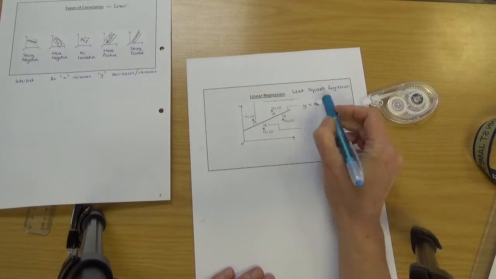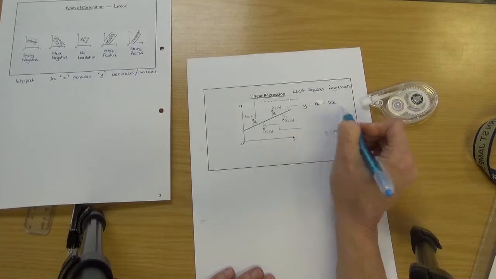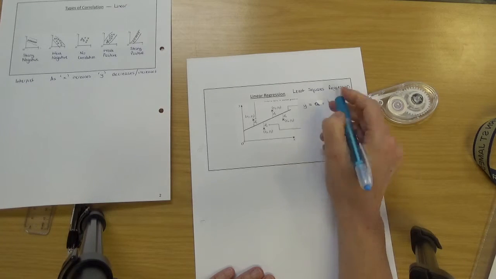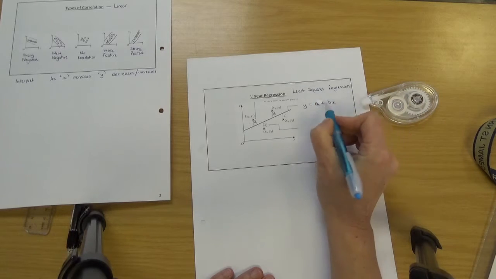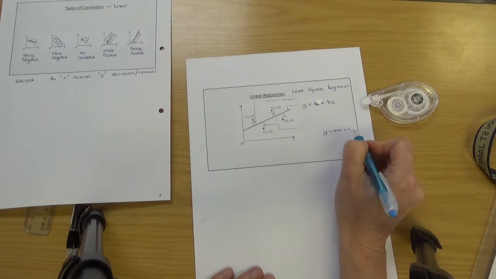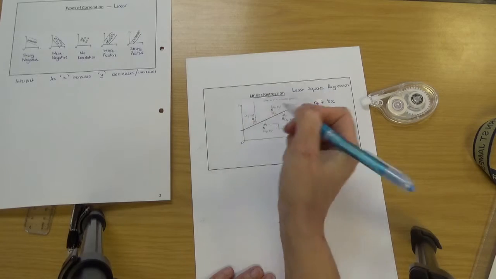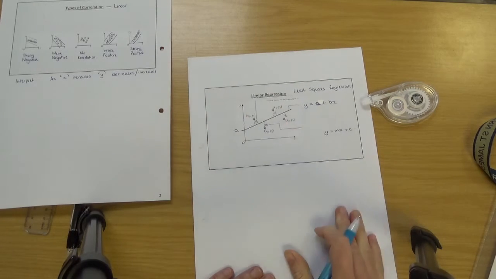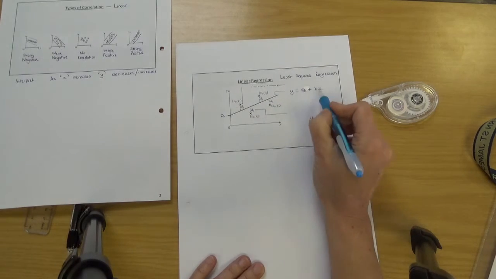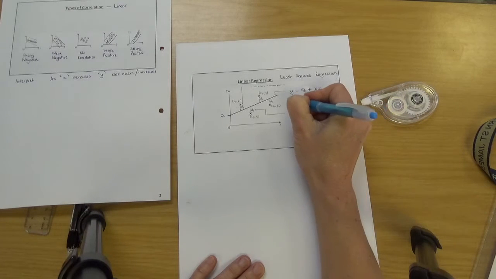For some reason, when we talk about linear regression, we've swapped them over and write it as a plus bx. So a is still the same function as the c, so it's the intercept, and b is the gradient.